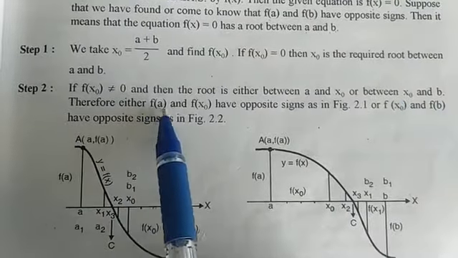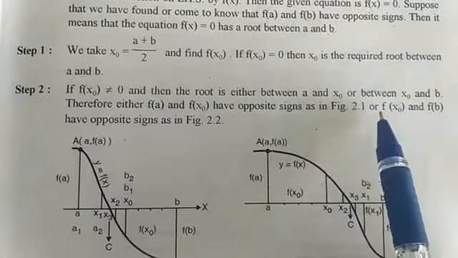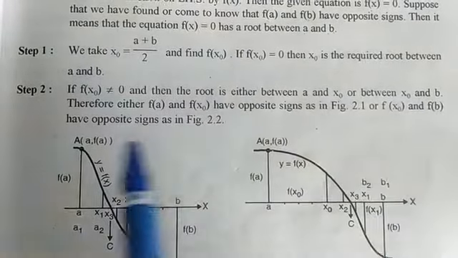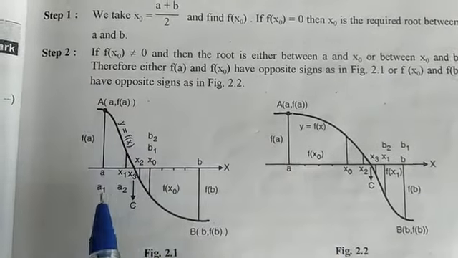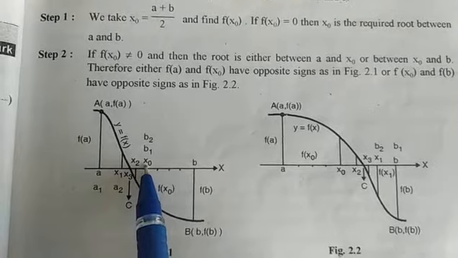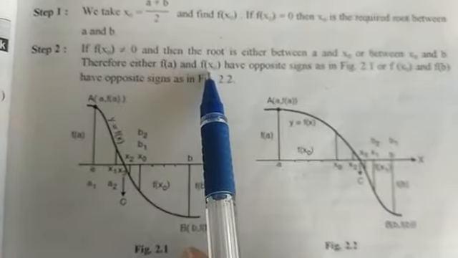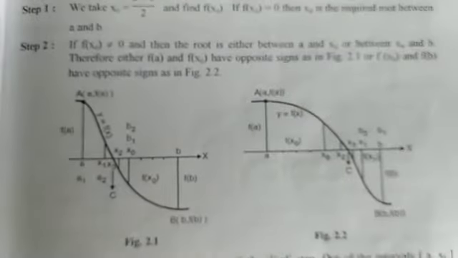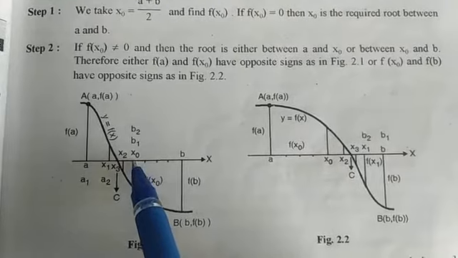Therefore either f of a and f of x naught have opposite sign, or f of x naught and f of b have opposite sign. Okay, so from these two figures you can say that in the first, a and x naught are considered, where f of a and f of x naught have opposite sign.